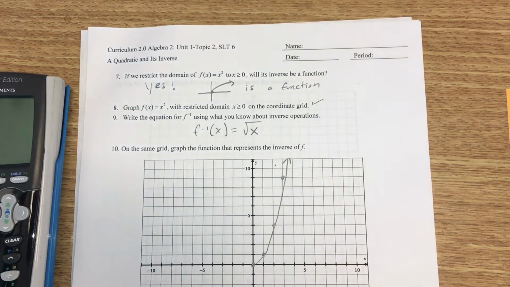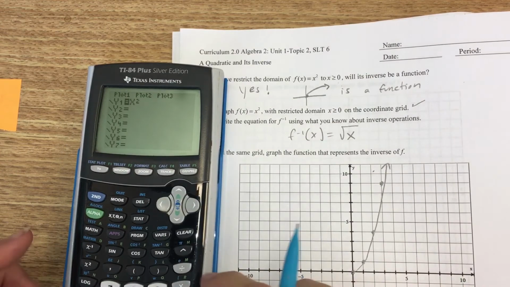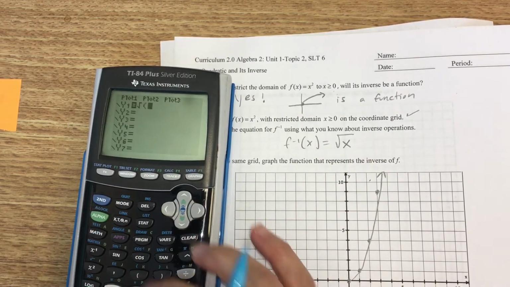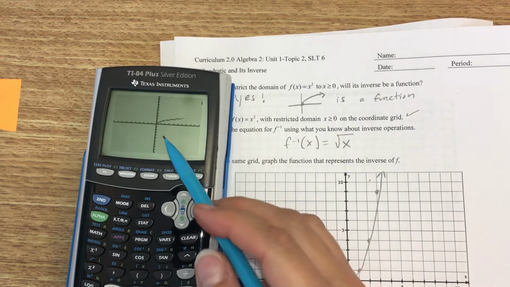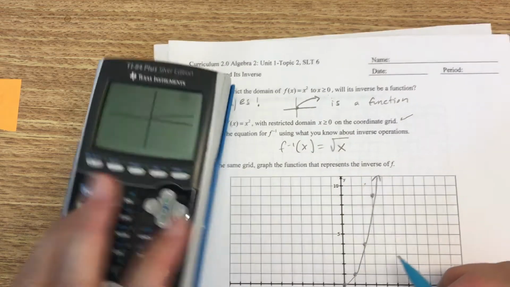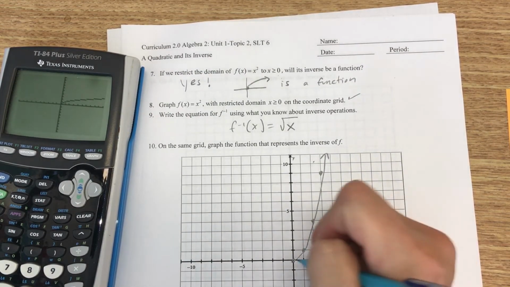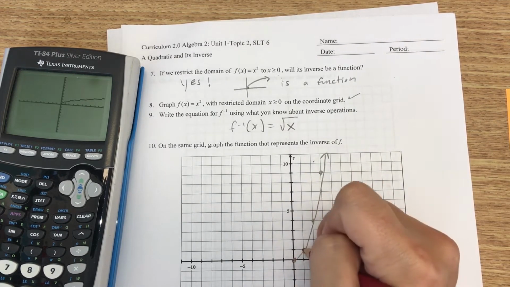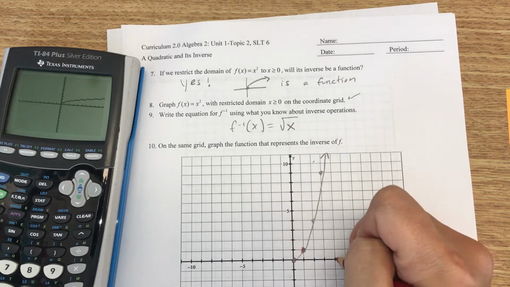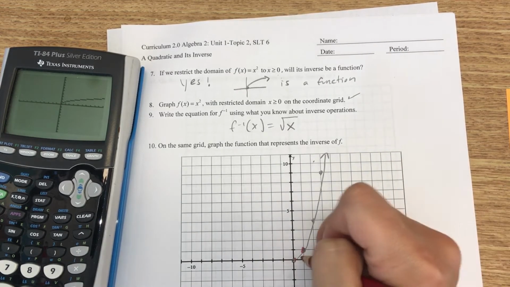Now, I want to point something out. If you were to go onto your calculator and you went y equals and you typed in square root of x, to get the square root, I go to second x squared, and you press graph, there it is. It's just that one piece. So now if I invert just these 4 points, I've got 0, 0, then I've got 1, 1, and then I've got 4, 2, and then I've got 9, 3. Here we go.